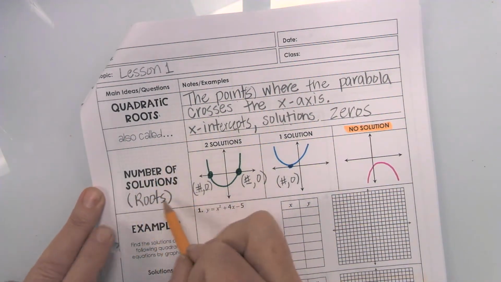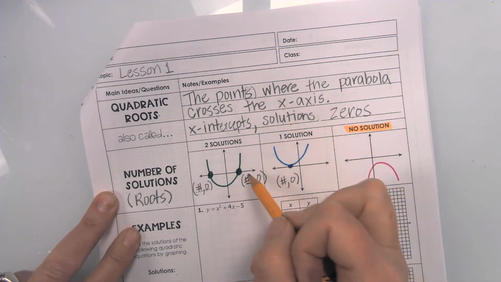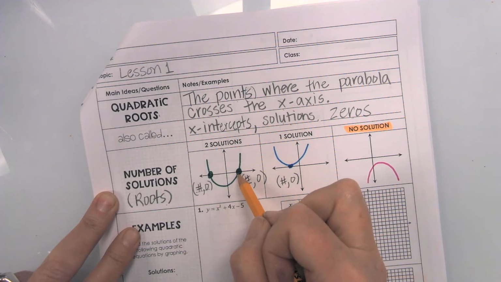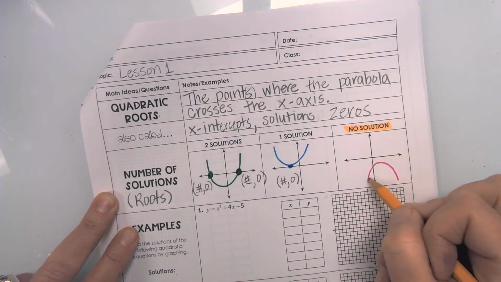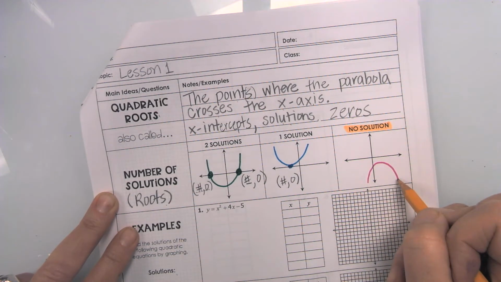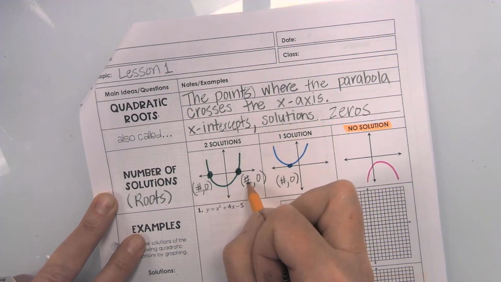Now, for the number of solutions, depending on where our parabola is on our quadrant, you may have 2 roots, you may have just 1 root, or you may have no roots. In other words, there is no solution. So notice here for my roots, I have 2.